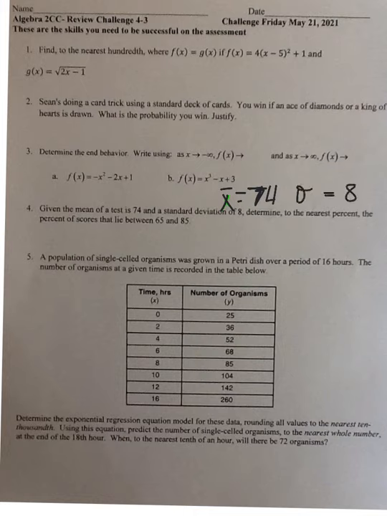Find to the nearest percent the scores that lie between 65 and 85. So I draw my picture. I want 74 in the middle. I want between 65, which is to the left over here, and 85. And I want the percent in between.